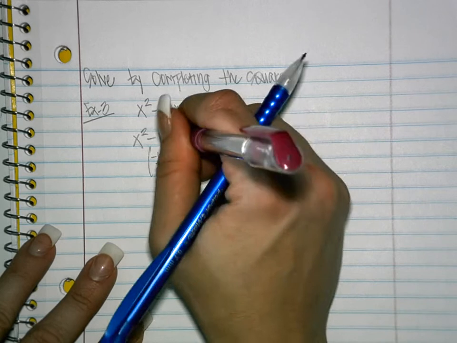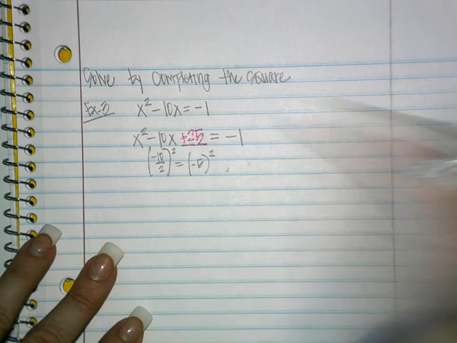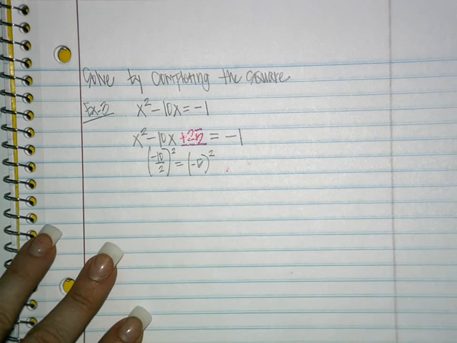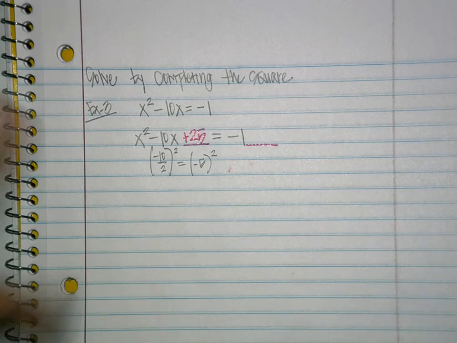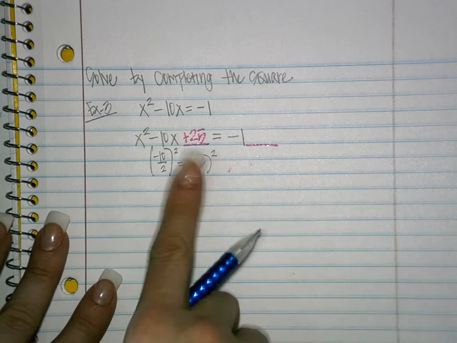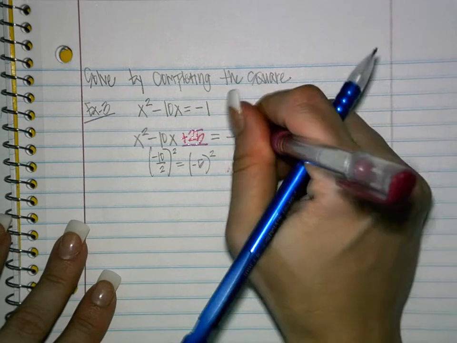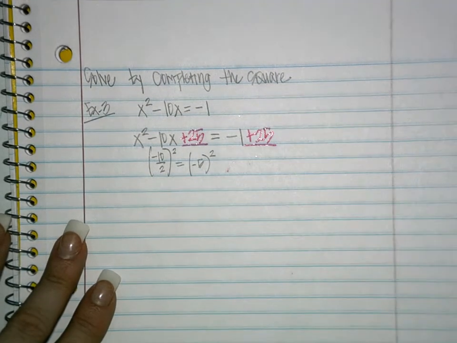Plus 25. Now, if you add it to one side of the equation, what do you have to do to the other side? Also add it. Okay, you have to be fair. You have to keep a balanced equation. It's kind of like in chemistry, you have to keep a balanced equation. So if you add 25 to one side, you also have to add 25 to the other side.